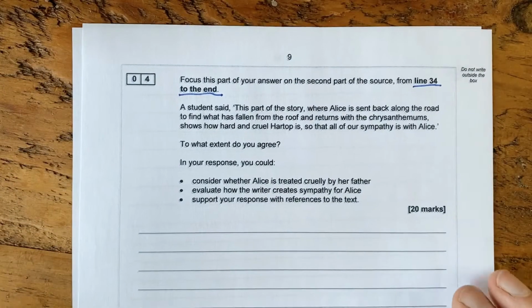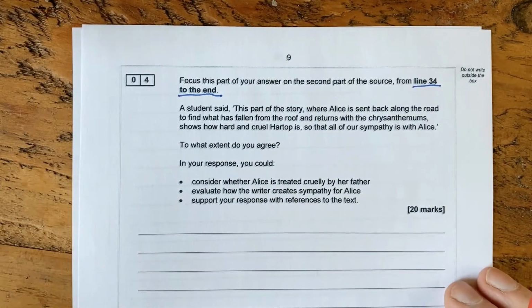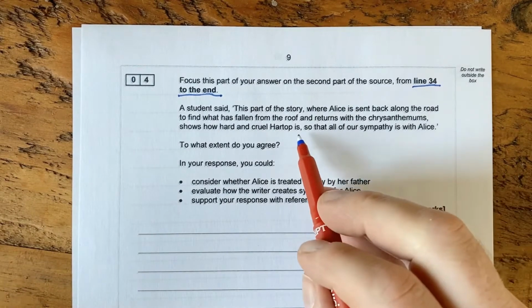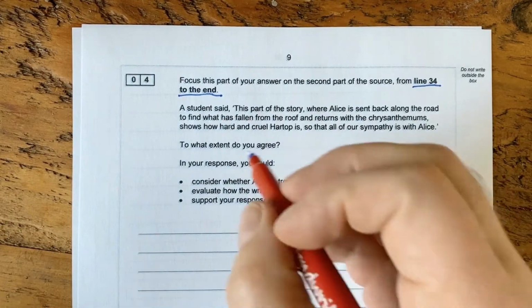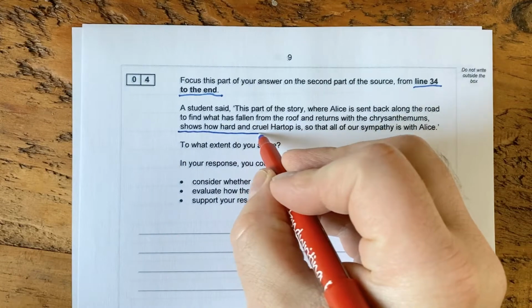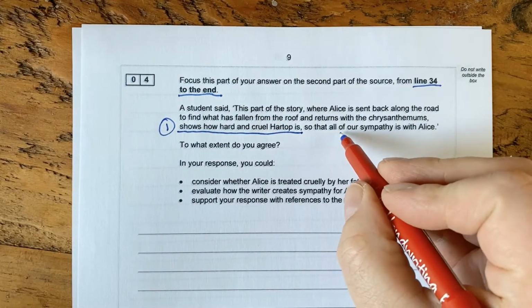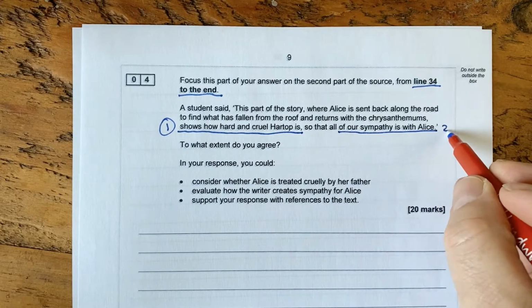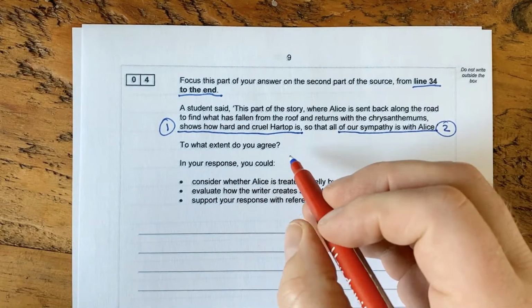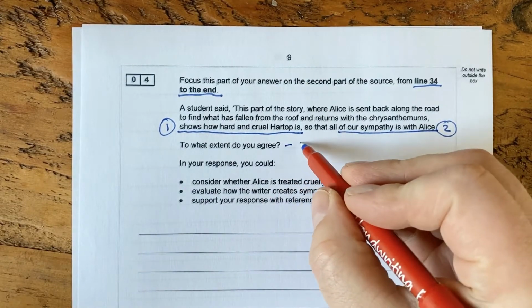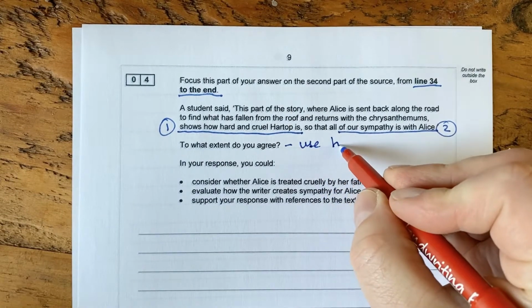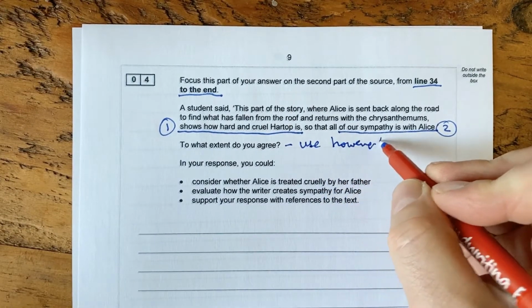Now I'm going to go through the question and work out what it is the examiner's after. Now normally the question's divided into 2 parts and I'll show you those 2 parts here. Number 1, how cruel Hartop is, that's Alice's father, and number 2, how much sympathy we have with Alice. As I say, question 4 will always be in 2 parts.